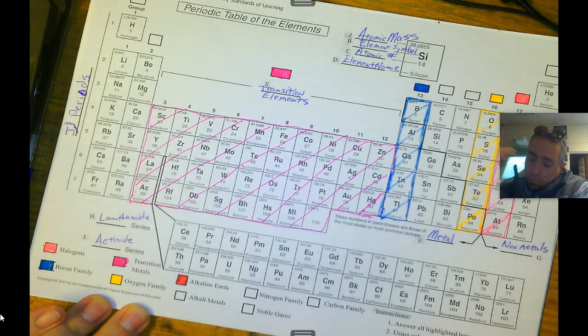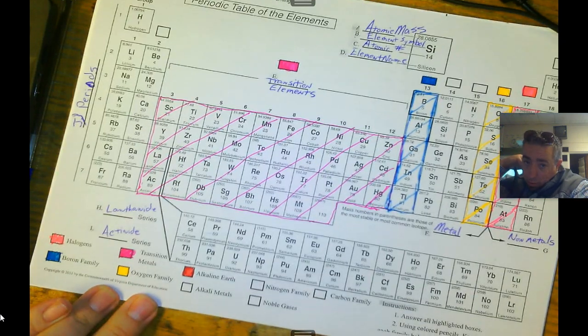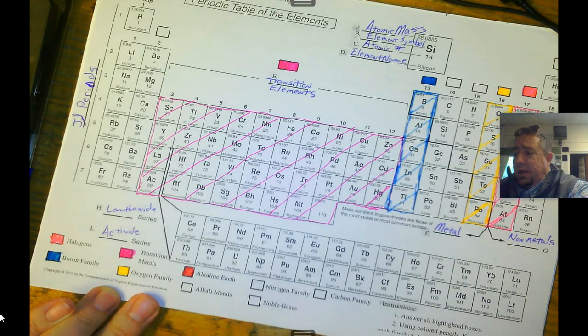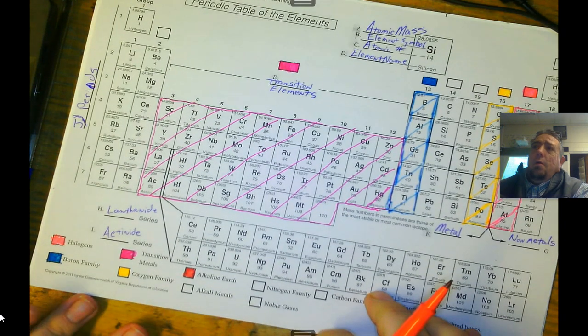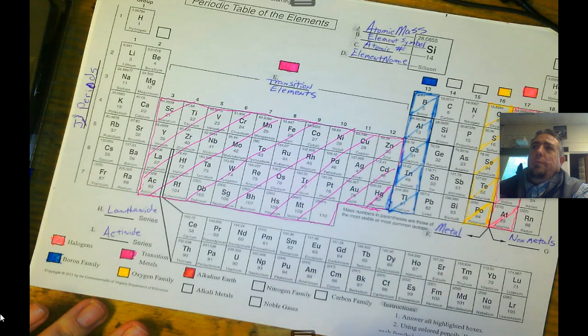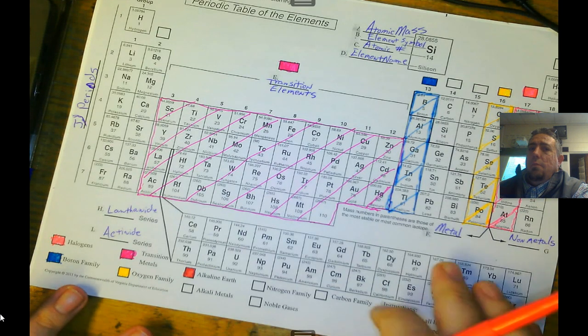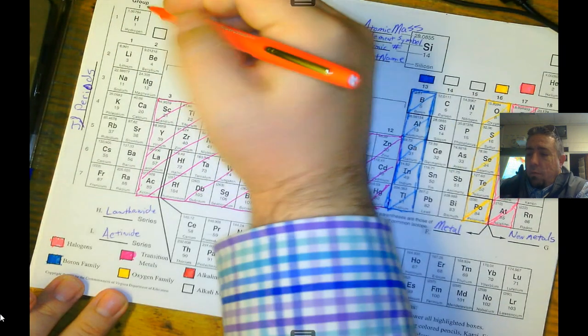All right, so alkaline earth, or red? Which one is alkaline earth? Tony? Is it the one that starts with the name? Right. Family 2.